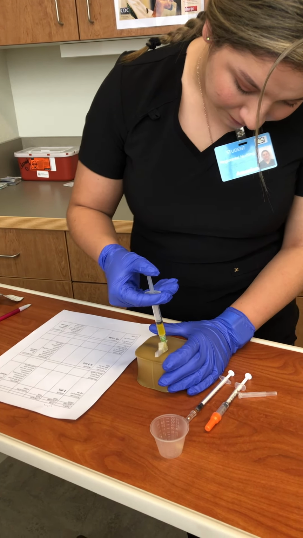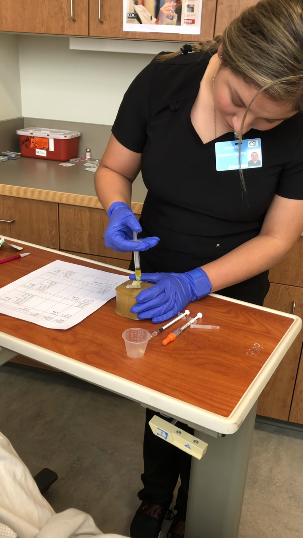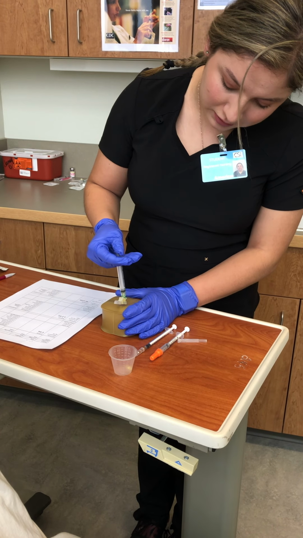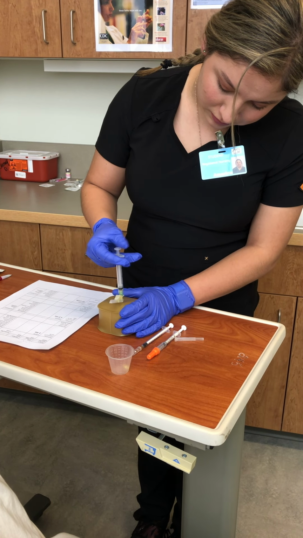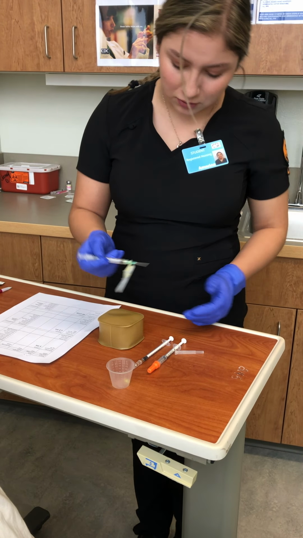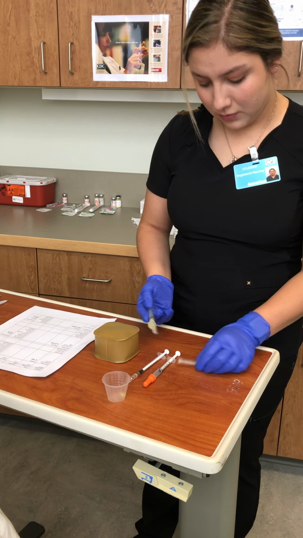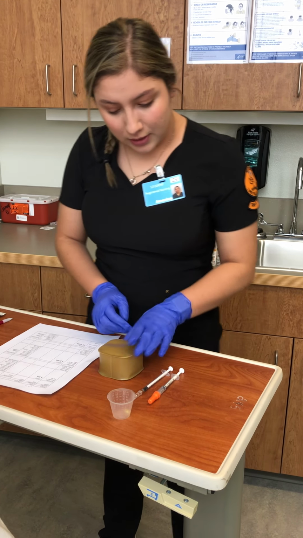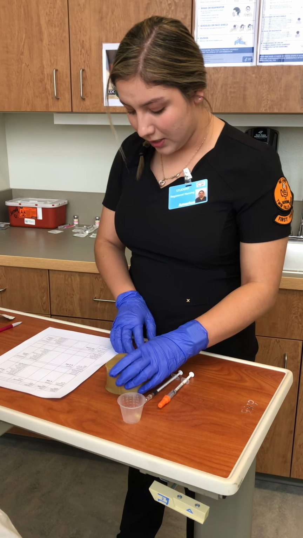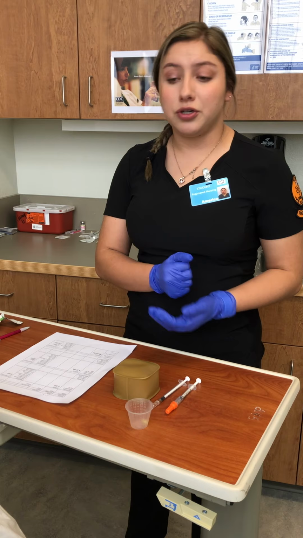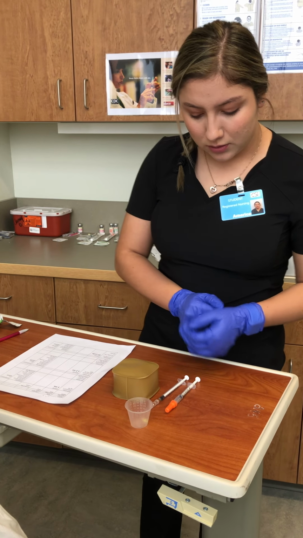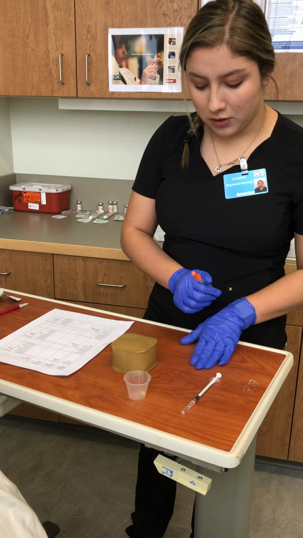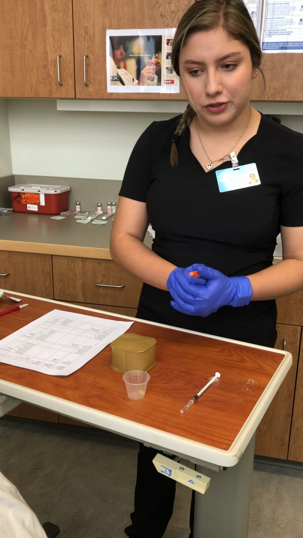Inject slowly. Leave in there for 10 seconds. Withdraw at the same 90-degree angle. Dispose in my sharps container. And now I will administer your insulin. I have already checked your glucose level in the beginning, when I first came in.